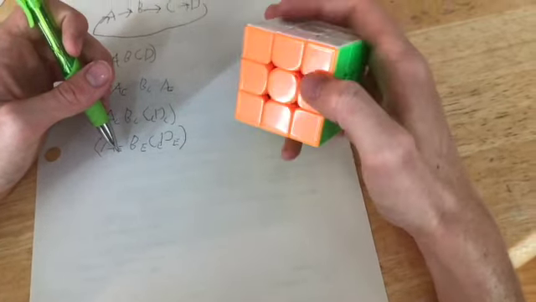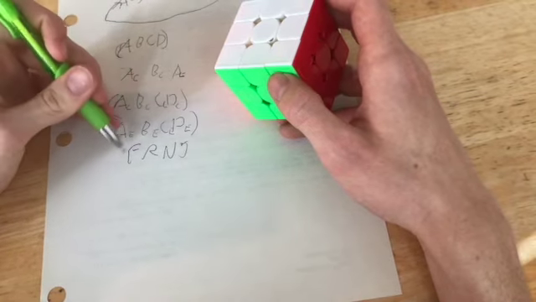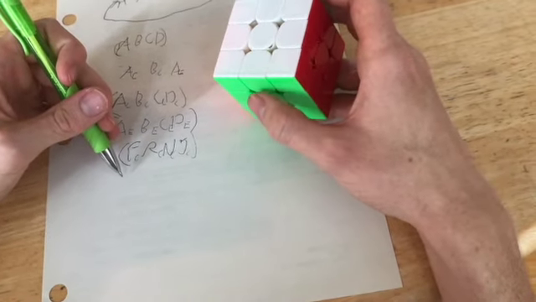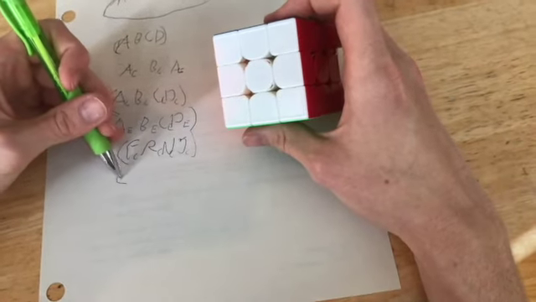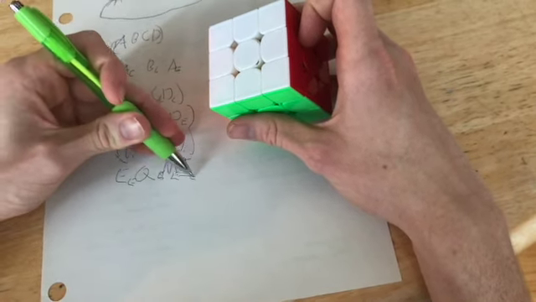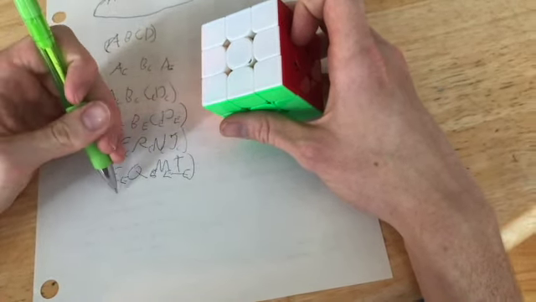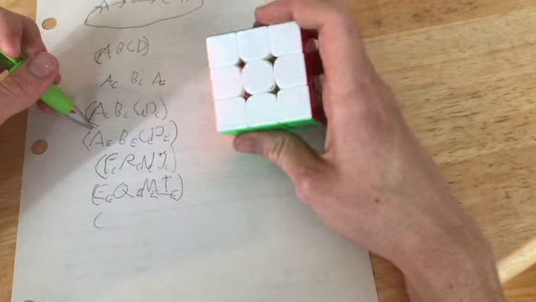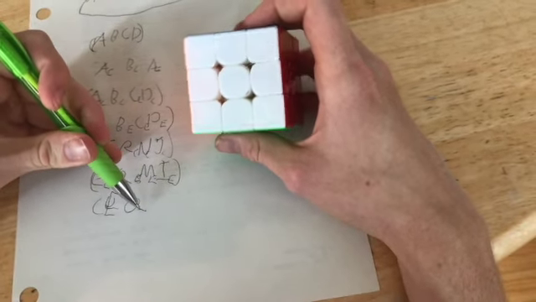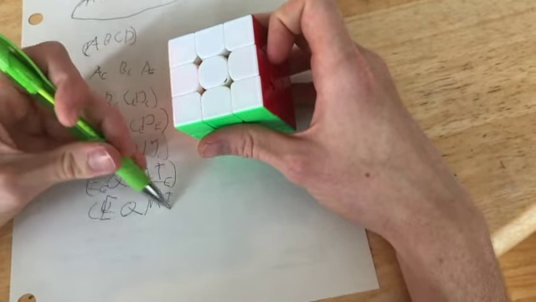We've got F, R, and J. And then we've got E, Q, M, I. And then we've got one last one: E goes to Q, goes to M, goes to I, corners.